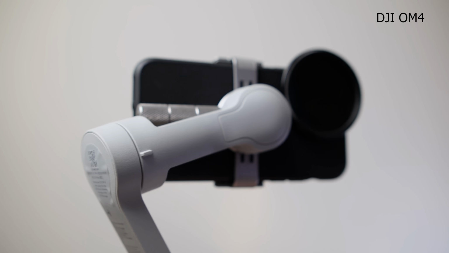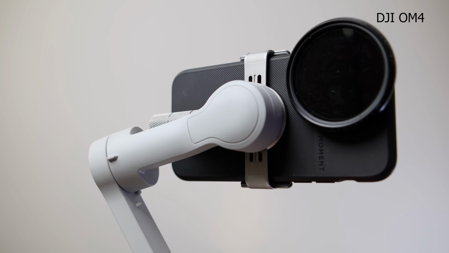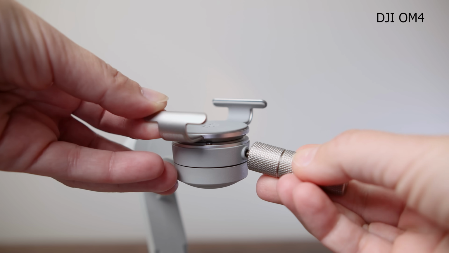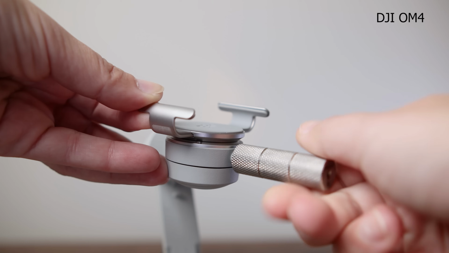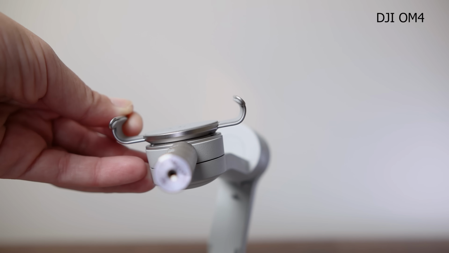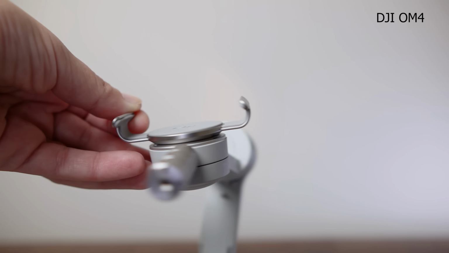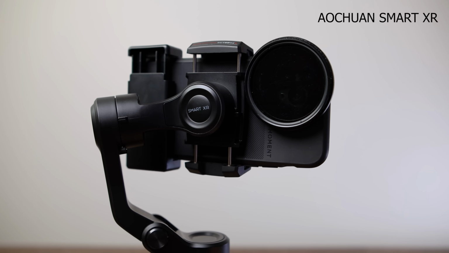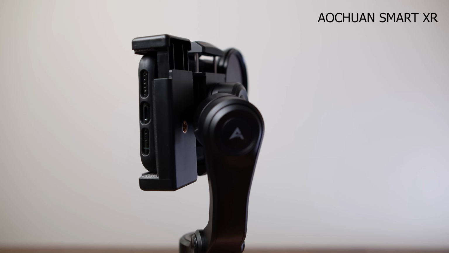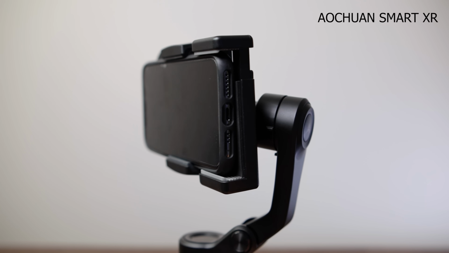Whenever you're going to mount something on the phone directly, like lenses, you will need to use counterweights to balance it, otherwise you will work the motors very hard and drain the battery as well. What you also need to take in consideration is the maximum payload. So you need to make sure your phone with the extra lens combined together with the counterweights is not more than the allowed payload.